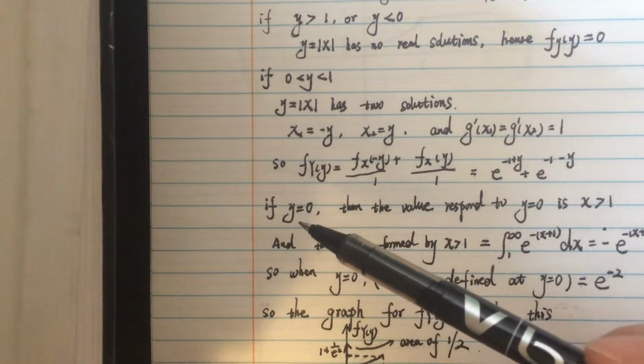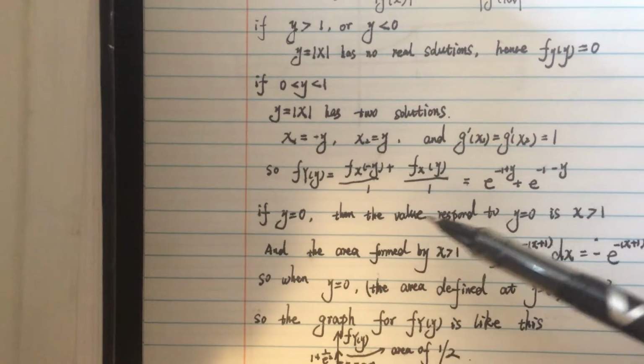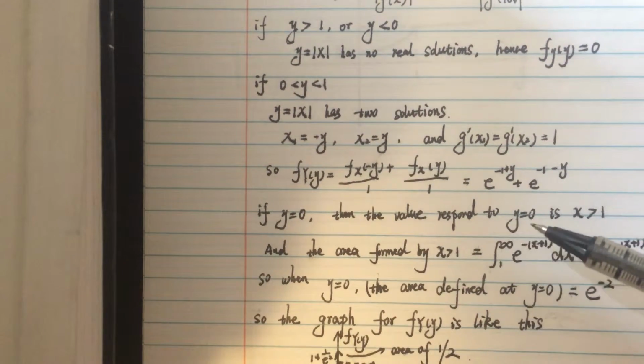And then if y is equal to 0, the value of x corresponding to y equals 0 is x larger than 1.